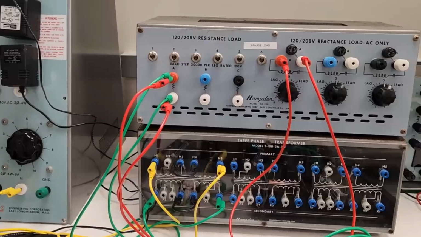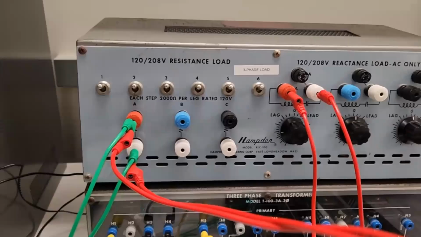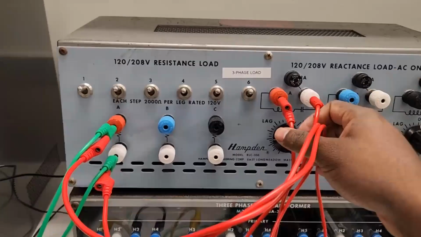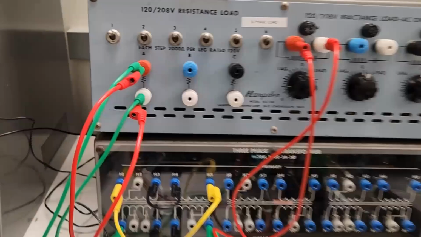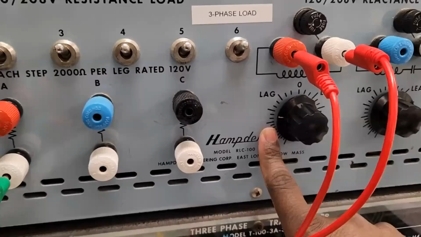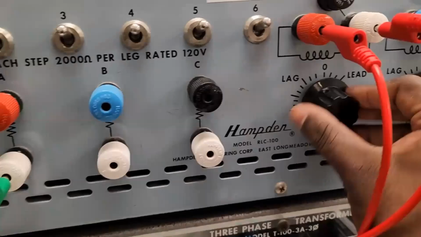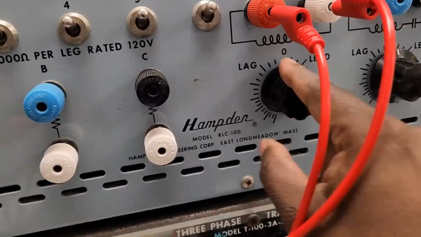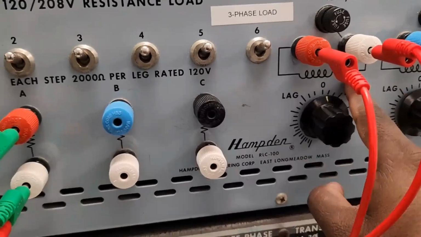Okay, so the connection is done. This is connected in parallel with this new L load. If you look closely, this is lagging, so that means we are choosing L load here. The 0 point means the value of L and C are equal.